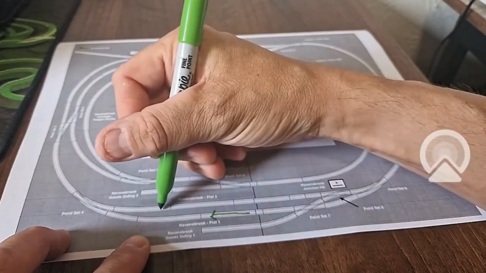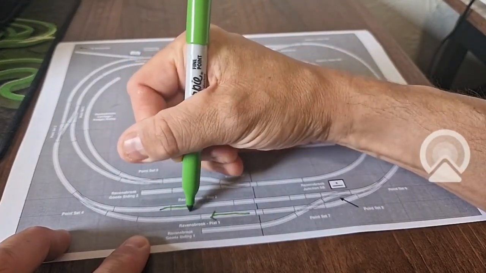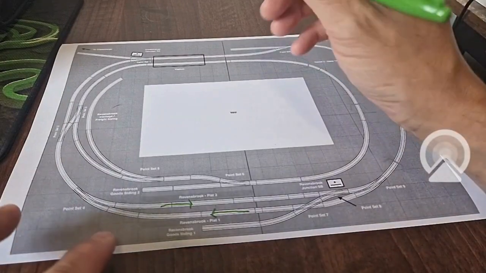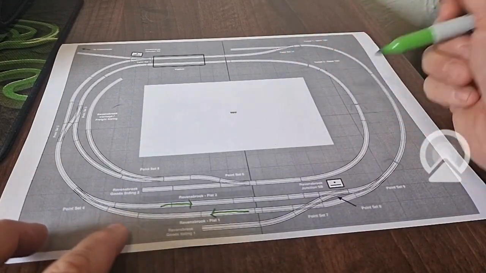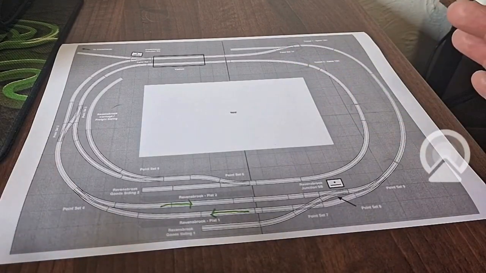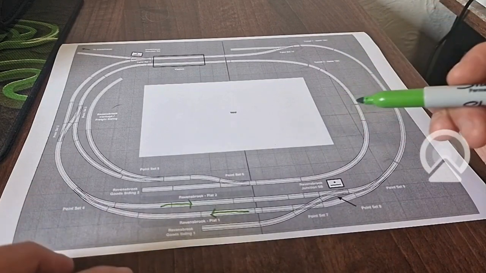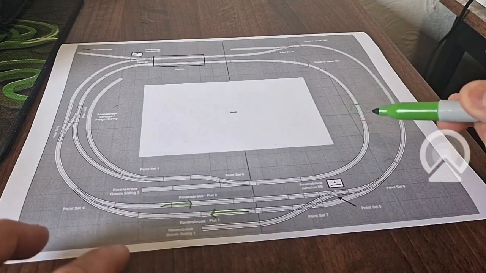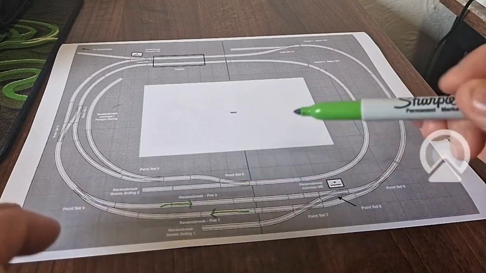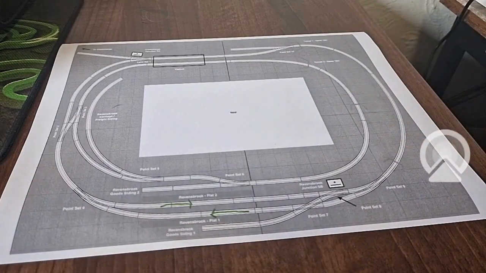We'll call that the normal direction of travel, because you've got a single line either side of this, so trains could come from either direction. That's going to be your choice to decide, but we'll start off with our normal directions and we'll work from there.